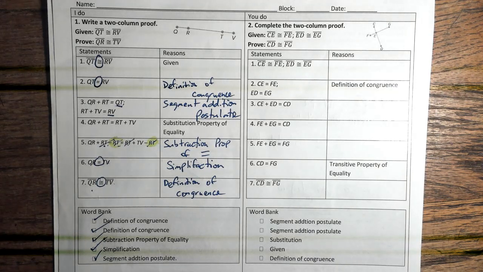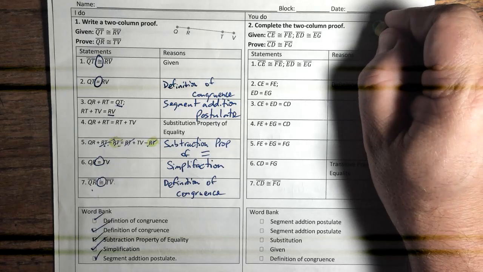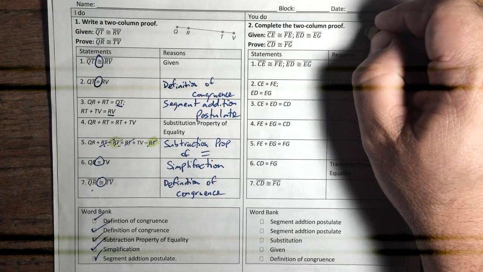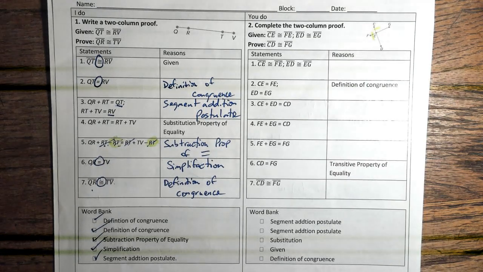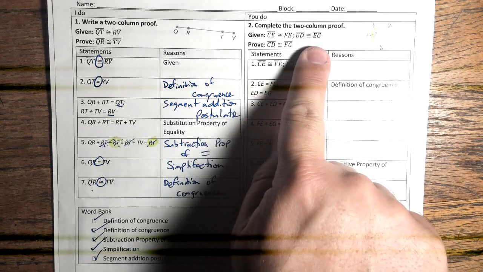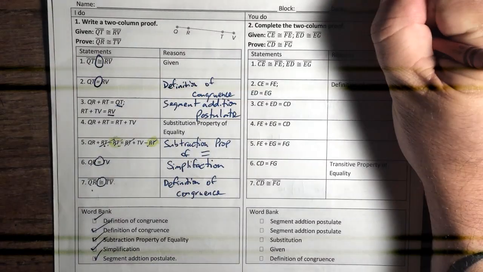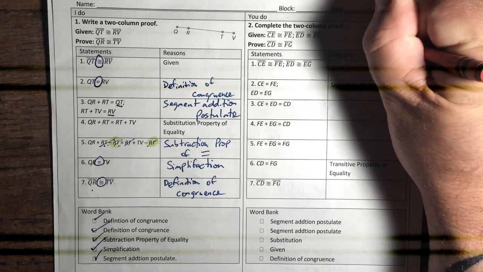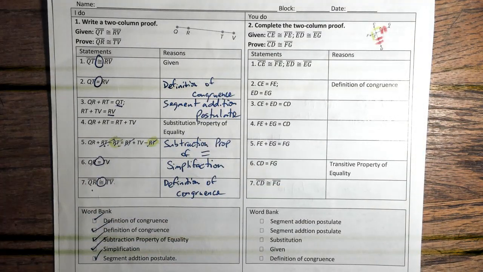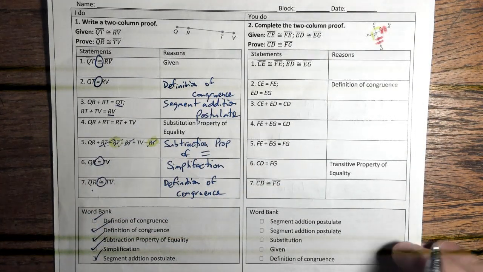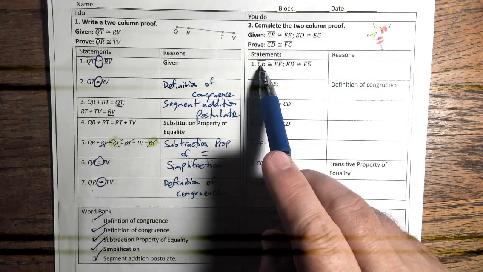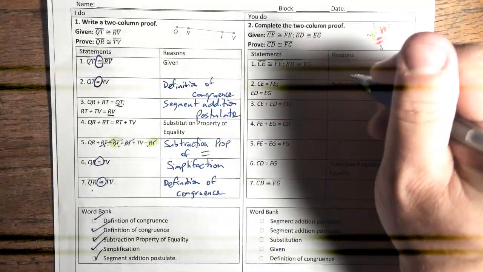Alright, number 2, complete the 2-column proof. They give us that CE and FE, so it'll be tough with a crayon, are congruent, and ED and EG are congruent. So these two guys. Alright, so our first statement was just that, and it's given.